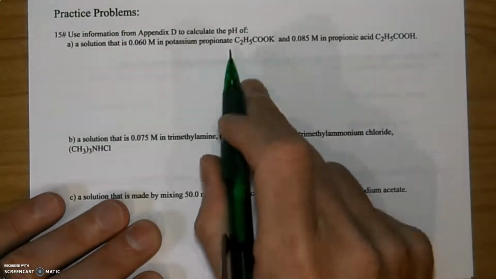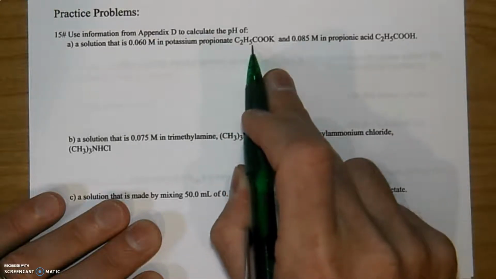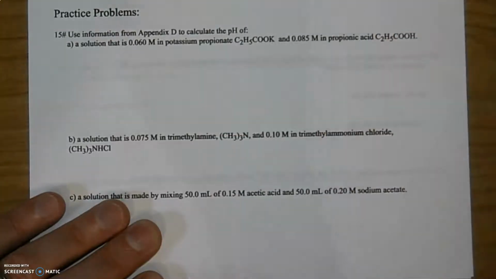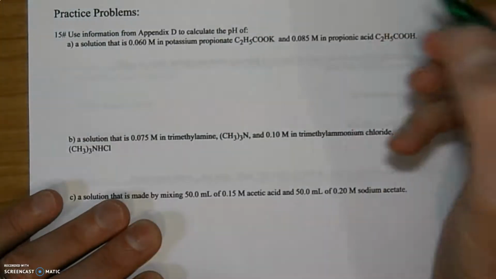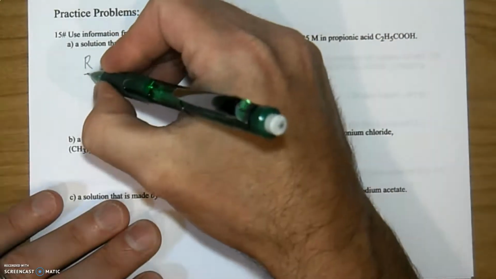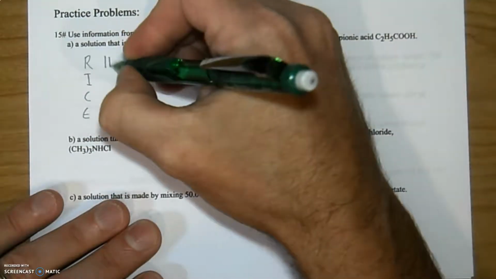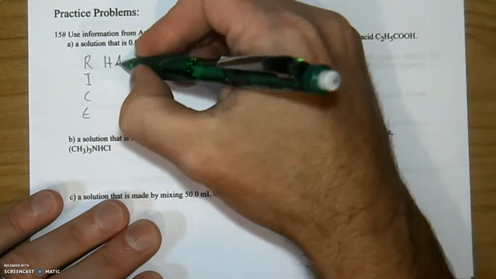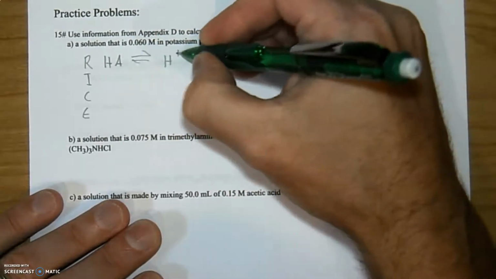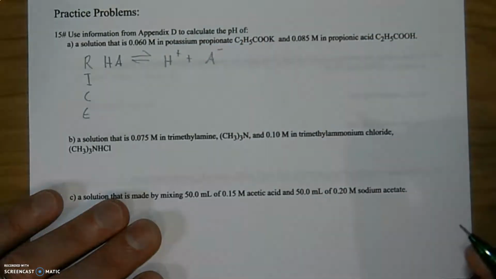I'm not going to write this whole thing out. I'm just going to use HA for the acid and A minus and H for the after effects. So we'll take a look. I'm going to write an equation, a simple RICE equation, and I'm simply going to put down HA for the acid because I'm lazy, and for the base.